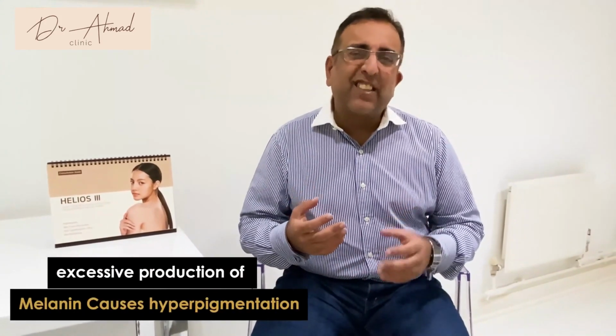But just on a short note to give you an overview, hyperpigmentation is caused by an excessive production of melanin. Melanin is responsible for giving the colour in our skin, and it's produced by cells that are called melanocytes. Depending on the amount of melanin that you have in your skin depends your skin type. Skin type 1 is very milky skin, fair white with ginger hair, and skin type 6 is your darker Afro-Caribbean skin types with short black hair.